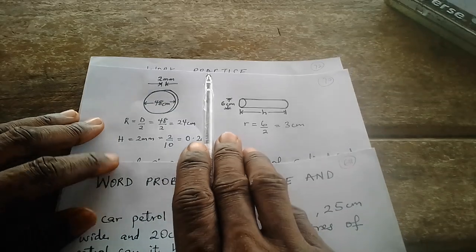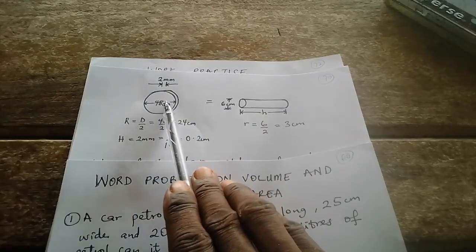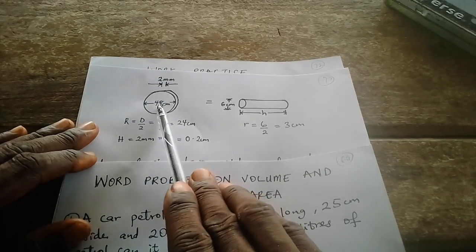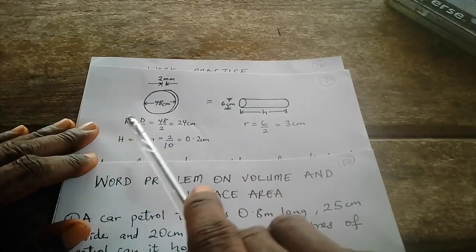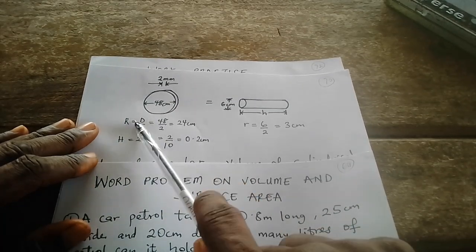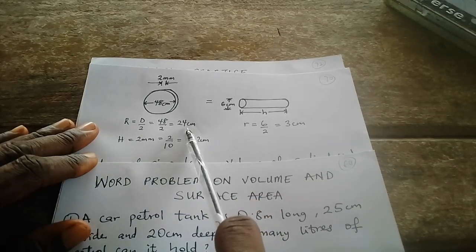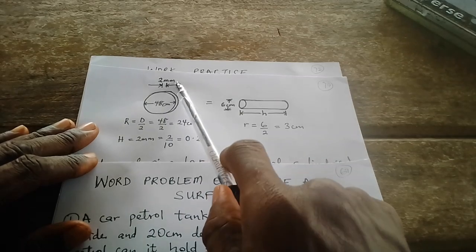If both are cylinders, now you realize that the volume of a cylinder is what? πr²h. You need the radius and you need the height. So from this diagram you can see that 48 is the diameter. Divide the diameter by 2, you get what? 48 divided by 2 gives us 24 centimeter. Then the height is this 2 millimeter.